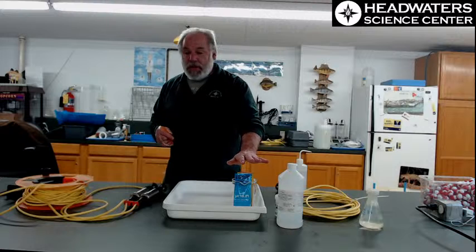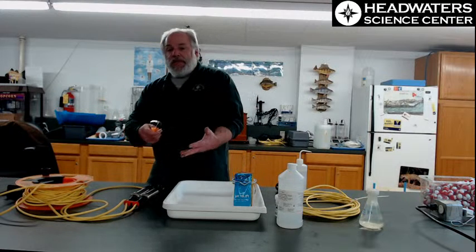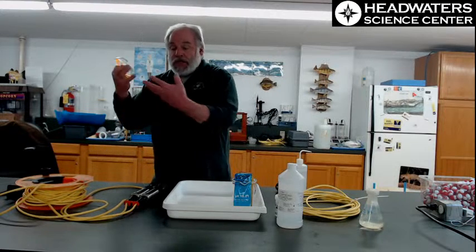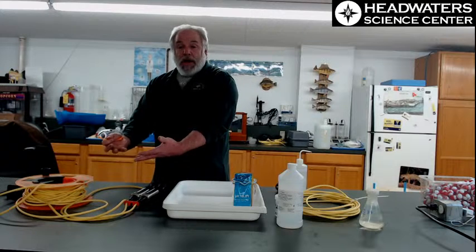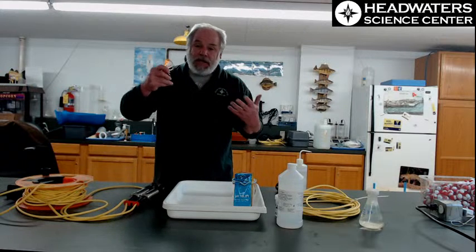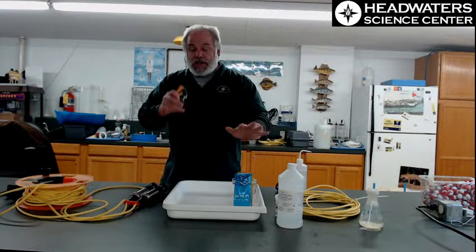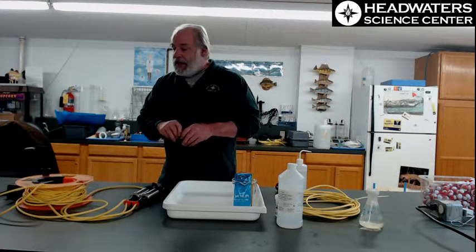We care about pH for other reasons than whether it's in that range, because different chemistry acts differently. It reacts differently under different pHs. Some things precipitate out of the water at higher pHs. Some things dissolve into the water at lower pHs. So we want to keep that pH in a reasonable range.